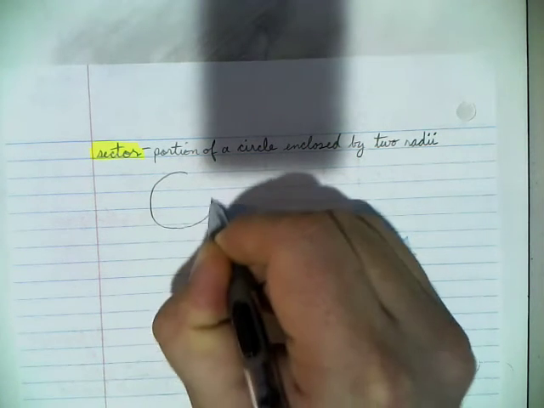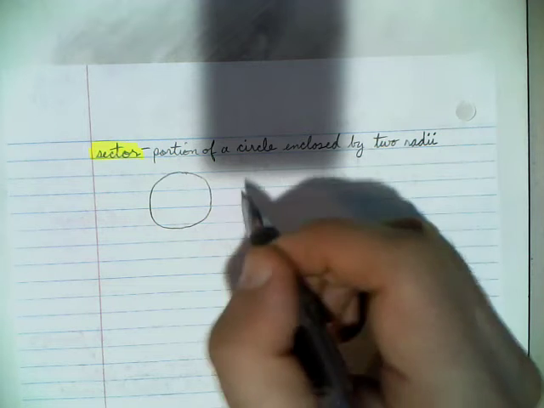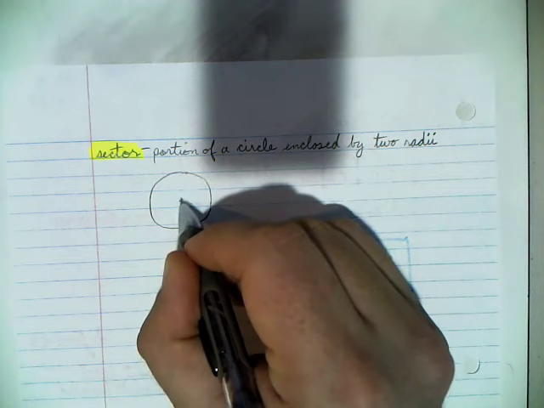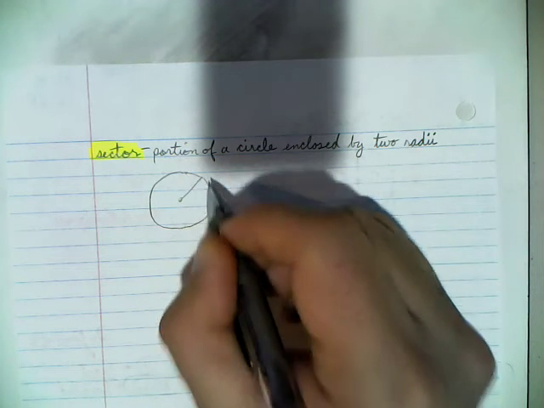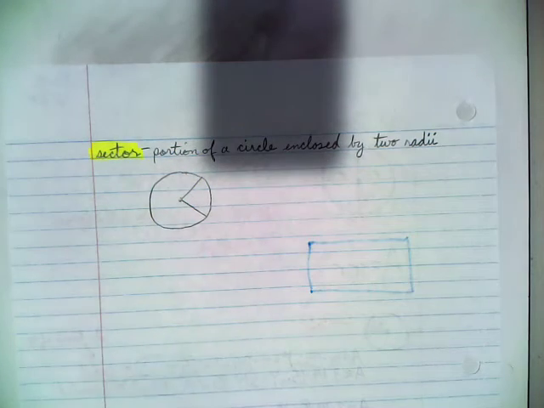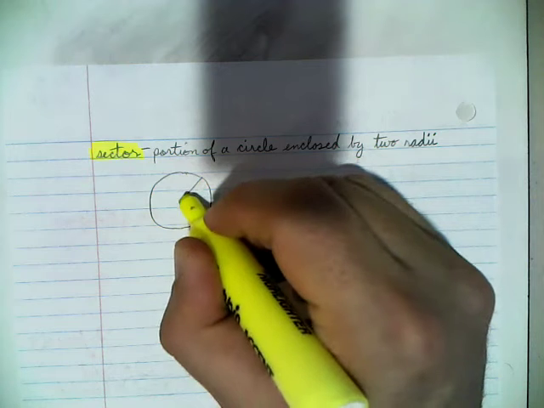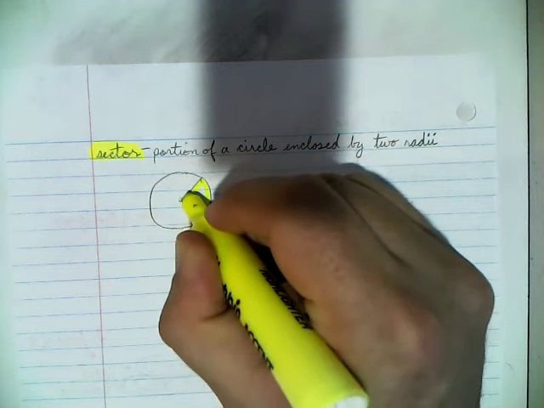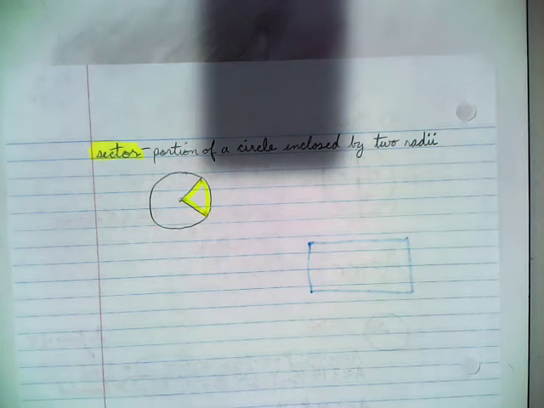If we have a circle, and I draw one radius, and I draw another radius, then this right here is a sector. That right there is a sector.